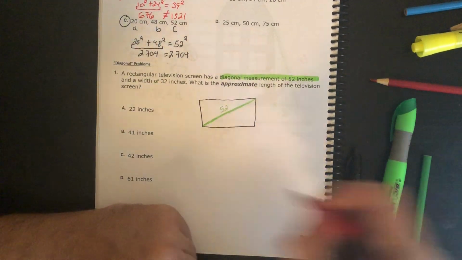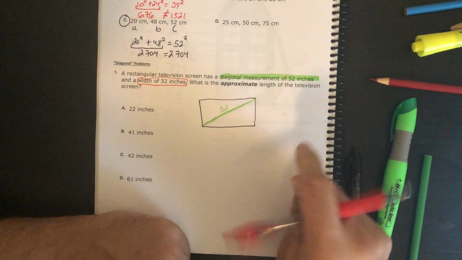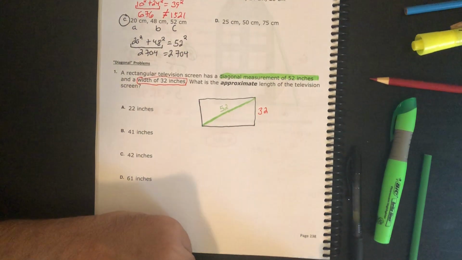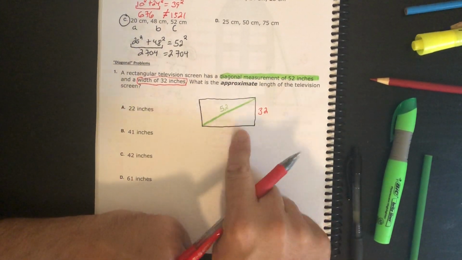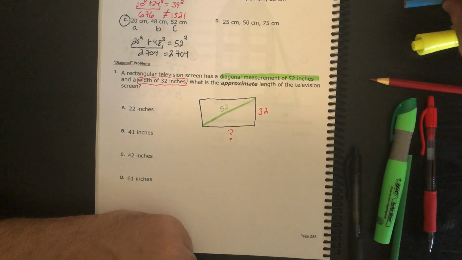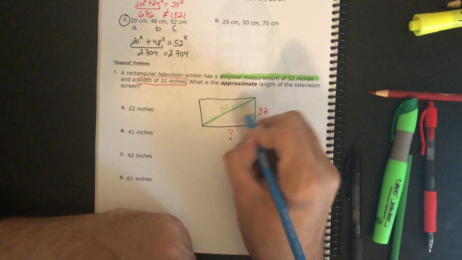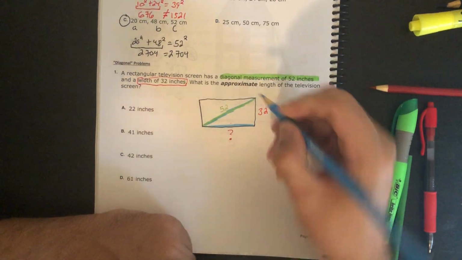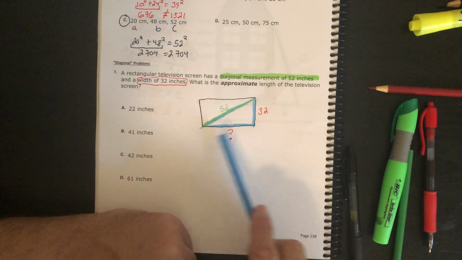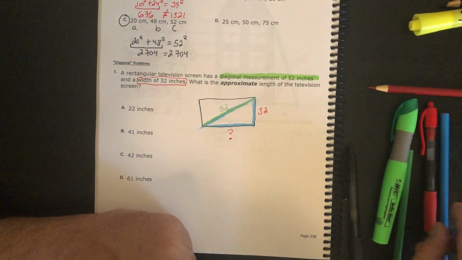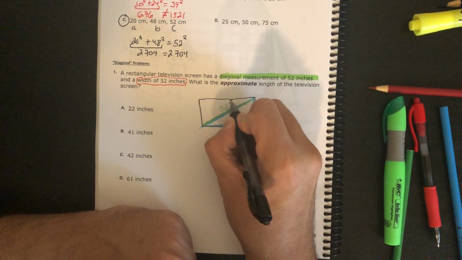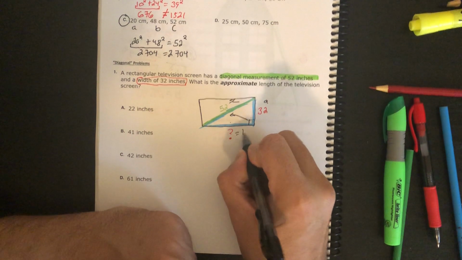Then they told me that the width is 32. Well, it doesn't matter which side I put the width down as, okay? I'm just going to say this is the width, 32. What is the approximate length? So basically, I'm looking for the other side. And for those who do not see it, there is your right triangle, right here. That is the only one I really care about, because I'm looking for the length. And so I can use that right triangle. So across from the 90-degree angle is your letter C. The other two sides can be A and B.